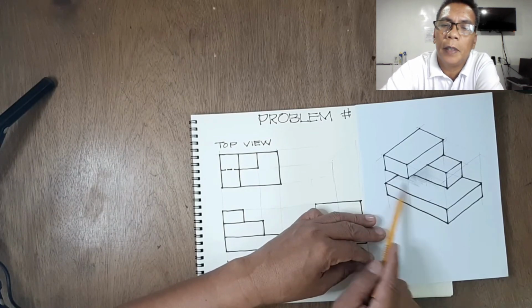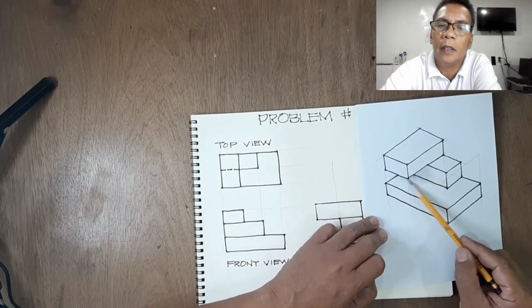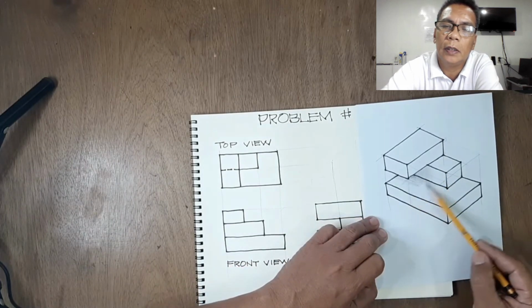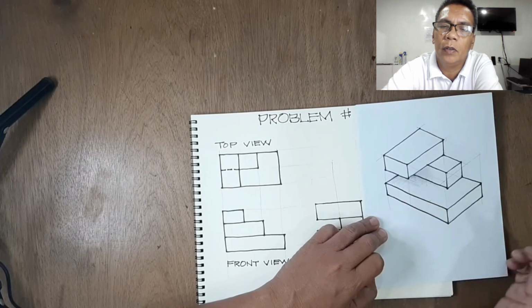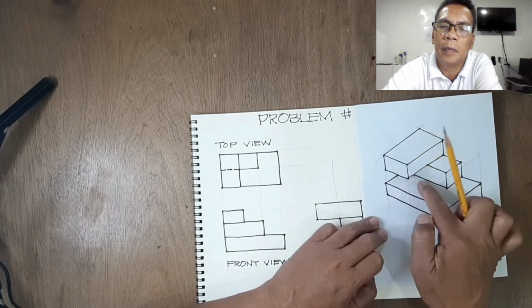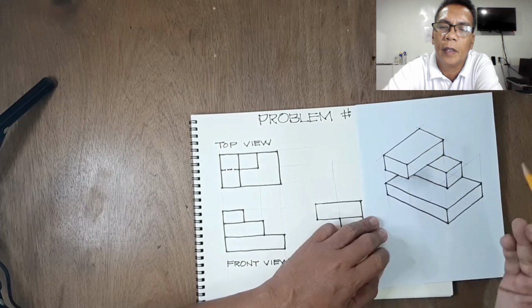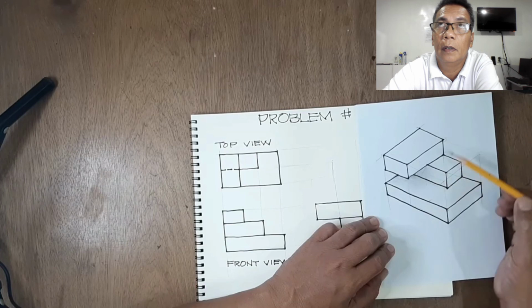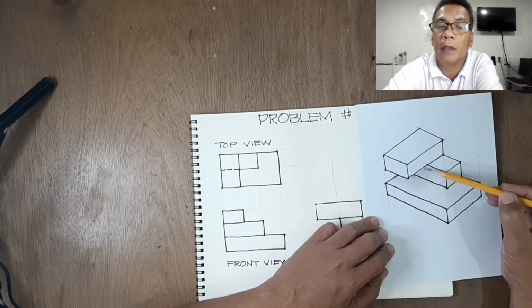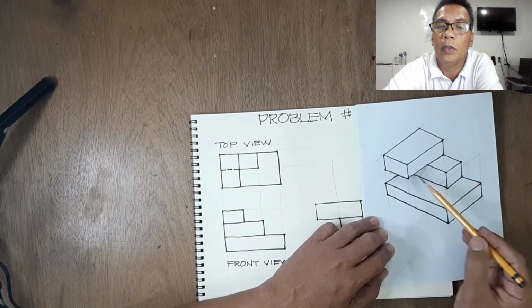Please be advised that the lesson number 3 refers to the mechanical drawing. So you need a 45 degrees triangle, a T-square, or even a pair of big triangles so we can use it.